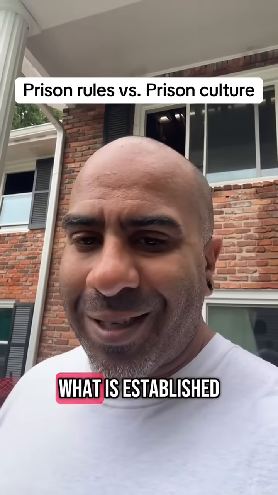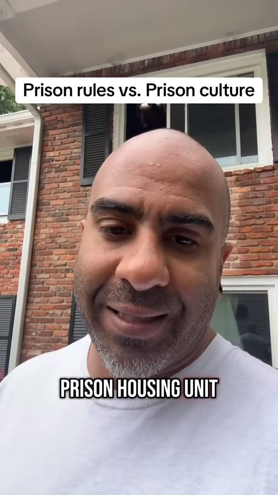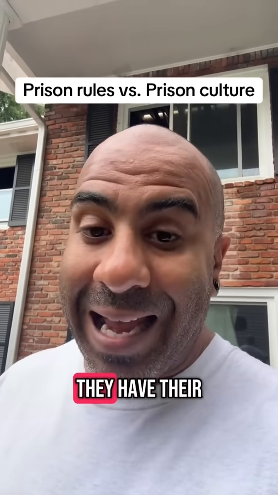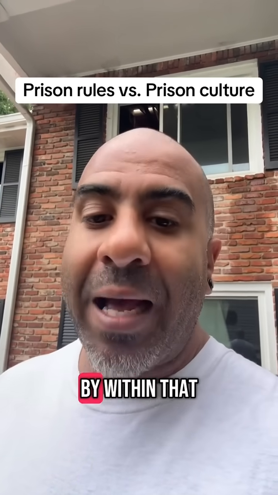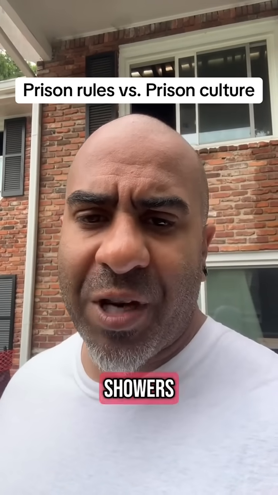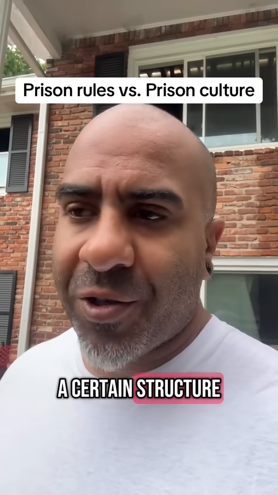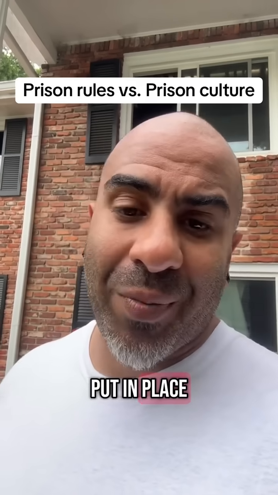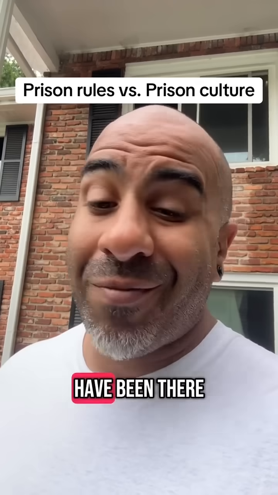Prison culture is what is established in every single dorm, prison, housing unit, etc. by the prisoners, not the staff or administration. They have their own rules and regulations, culture, etc. that you live by within that housing unit. In every prison, typically in every dorm, the phones, the showers, the kiosks, everything is run in a system within a certain structure that's established by the prisoners that are housed within that housing unit. Some of these rules that are put in place that I guess represent the prison culture, the culture of that dorm, etc., have been there for years.